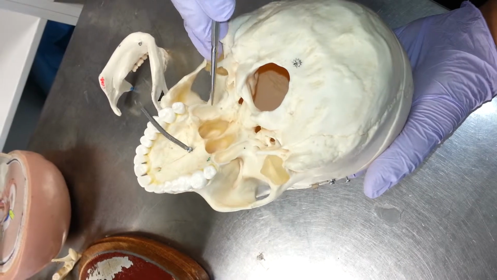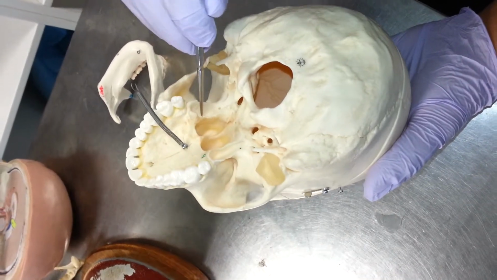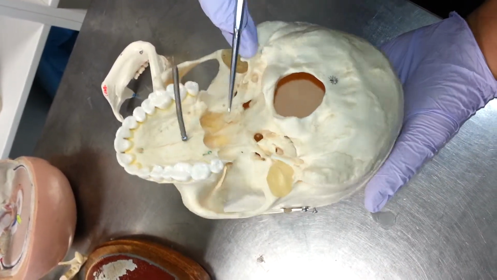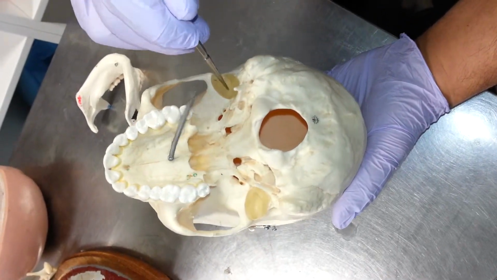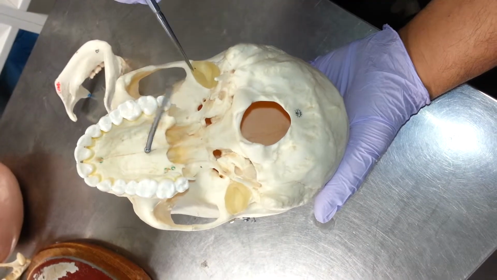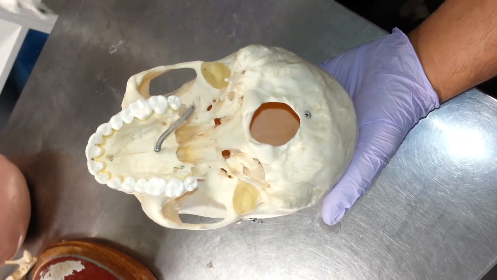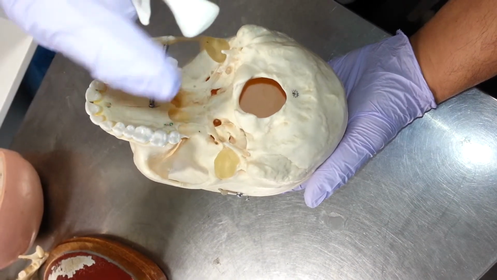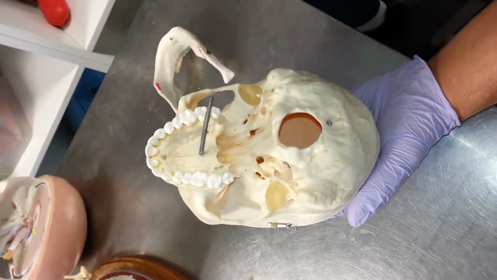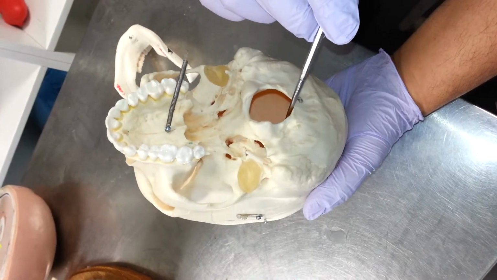And this is the medial pterygoid plate. This is the lateral pterygoid plate, and this is the pterygoid fossa down here. And then we have the mastoid process, we have the styloid process, and this, if we remove this, this is going to be the mandibular fossa for articulation with the head of the mandible or the head of the condylar process of the mandible. And now we're going to do the foramina.